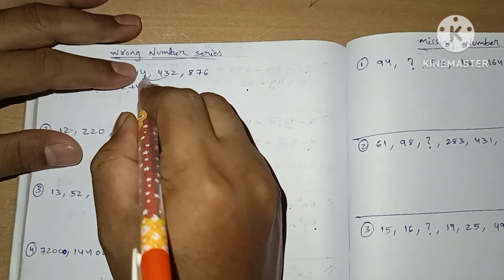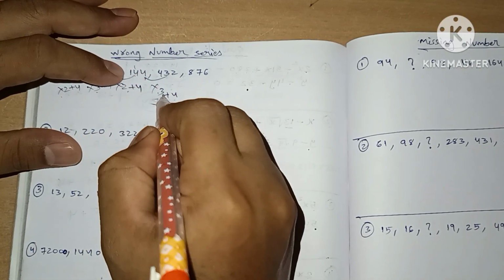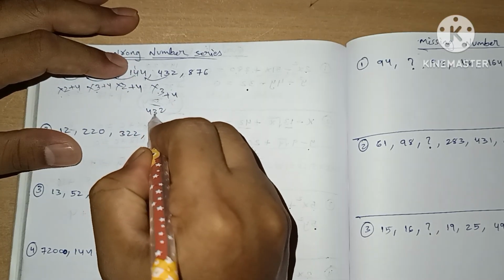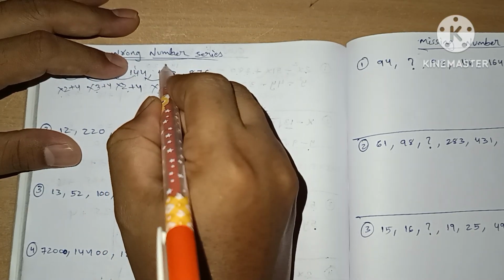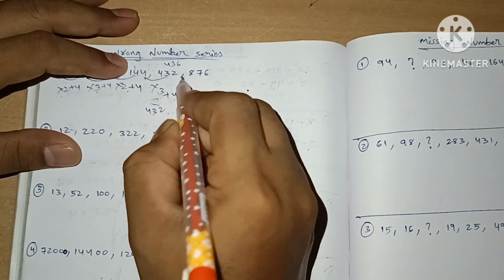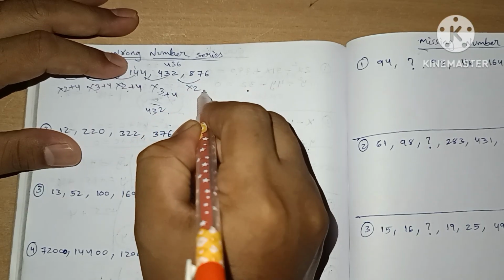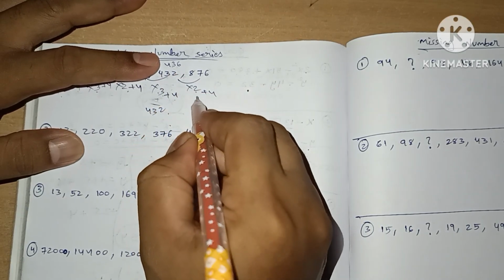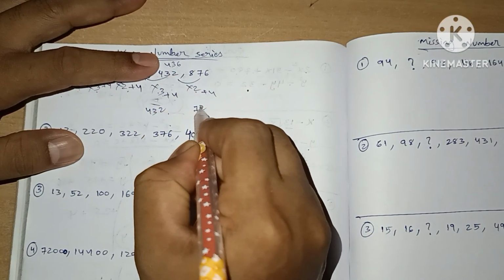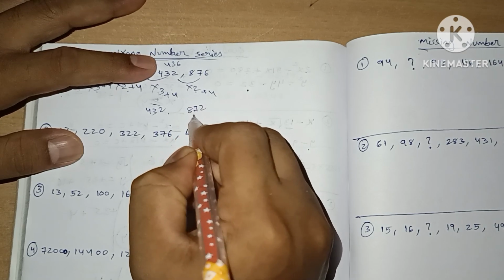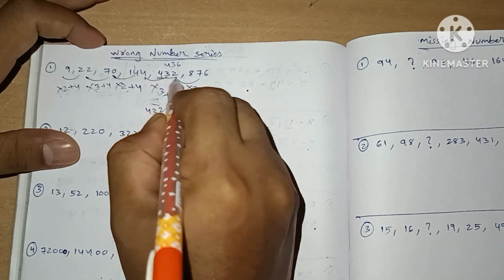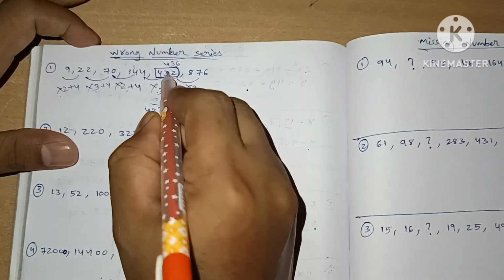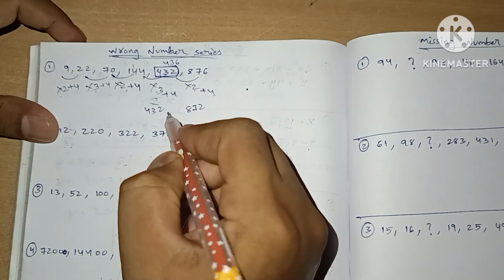14, 3 times is 42, plus 1 is 43, plus 4 means 436, into 2 plus 4. 436 into 2 will be 872, plus 4 we get 876. So this is our wrong number. Instead of 432, we need to get 436.